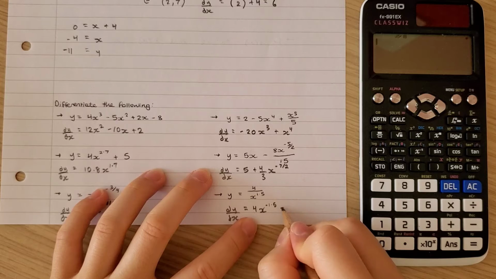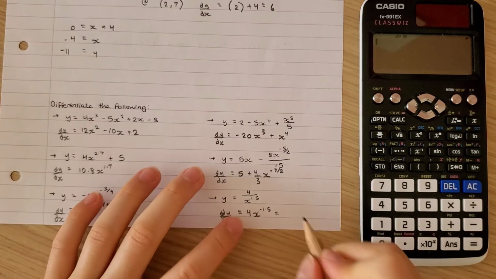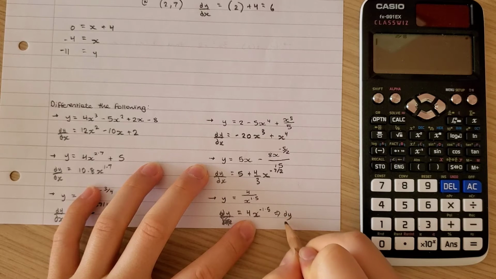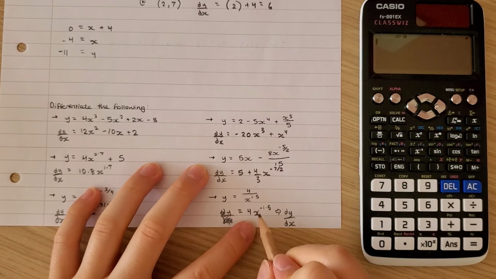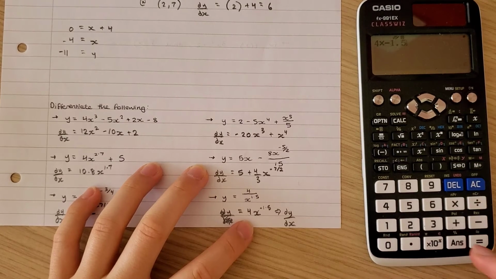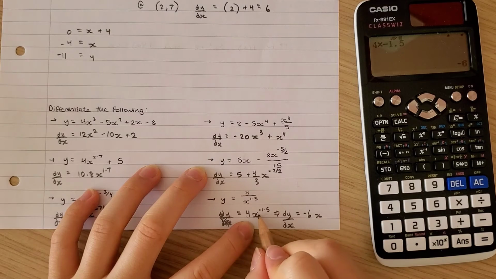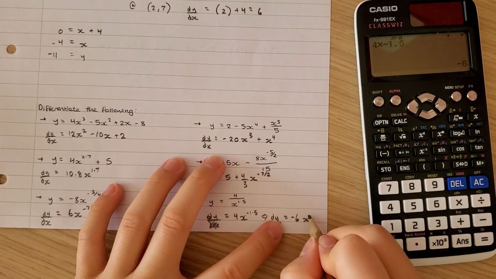So to differentiate this, that would just be y, but dy over dx would be 4 times minus 1.5, which gives you minus 6x, and then you minus the power by 1, so minus 2.5.